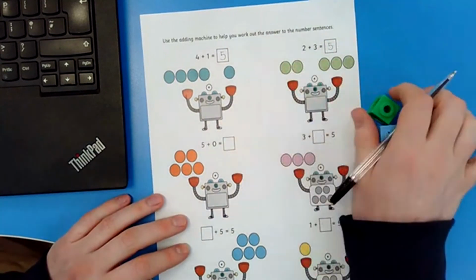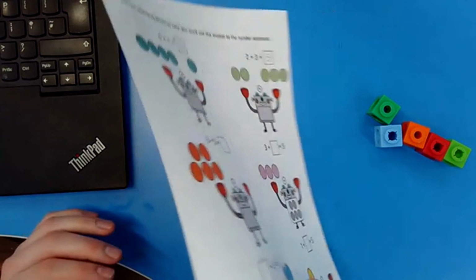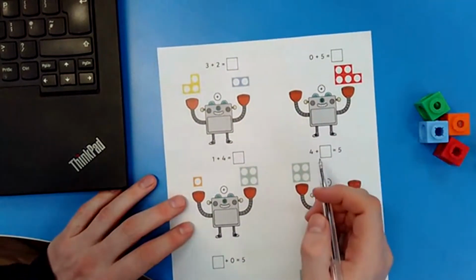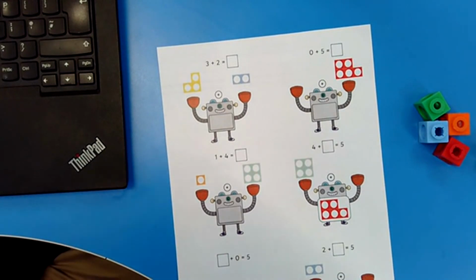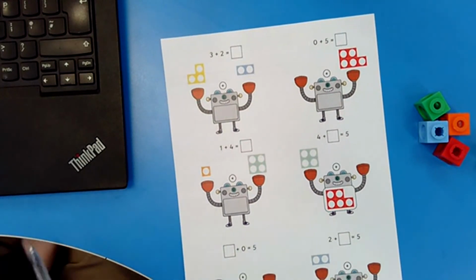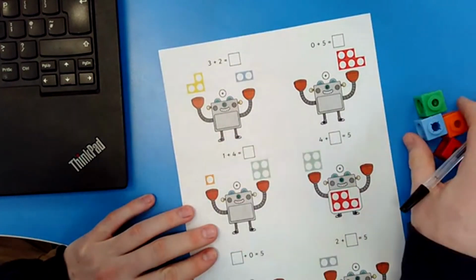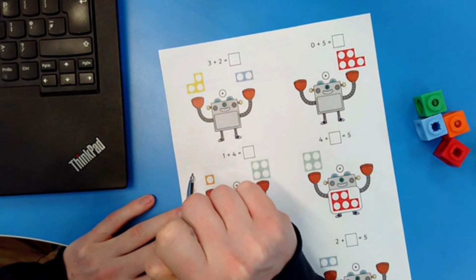Right, boys and girls. I'm going to let you finish these off on your own, but I'm going to show you what's on the other side. So on the other side, we've got some numicons showing our number bonds to 5. So what you're going to do is, instead of using cubes, you can do dots to count them.